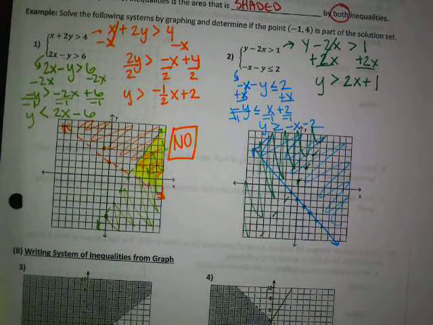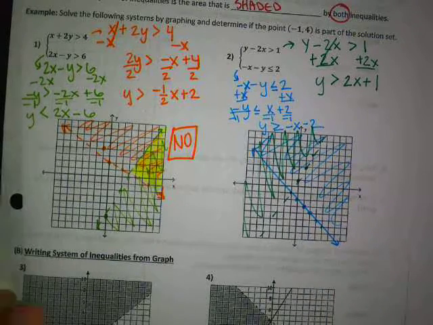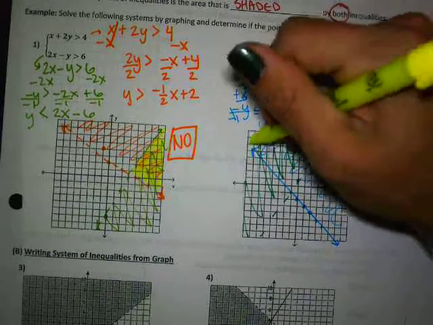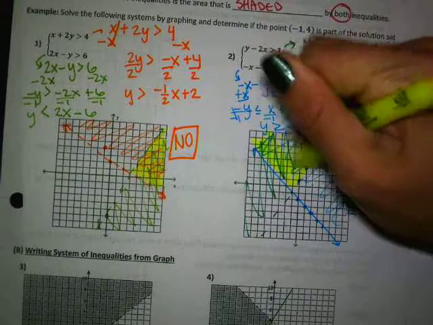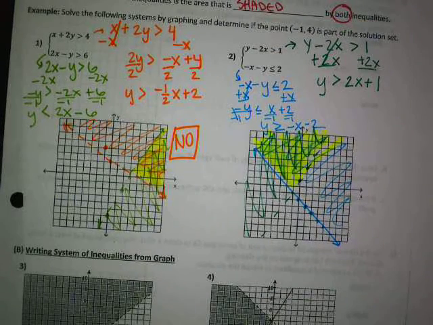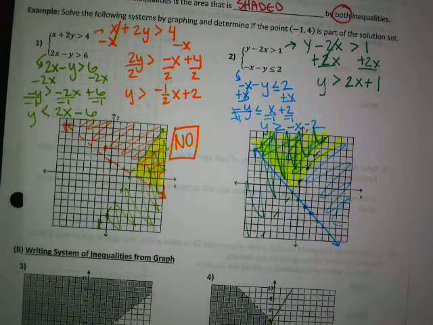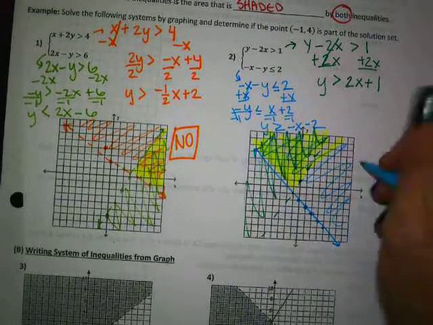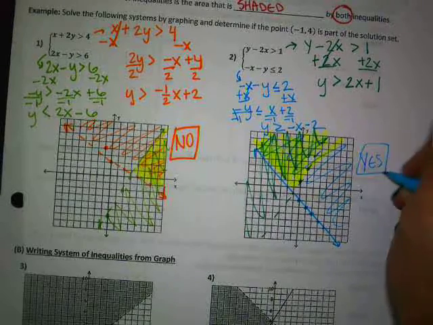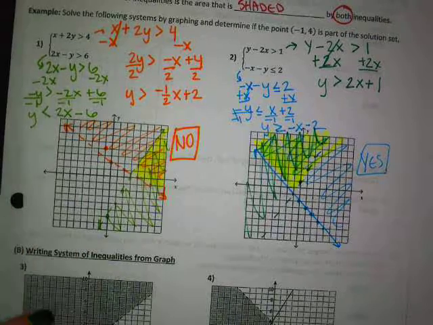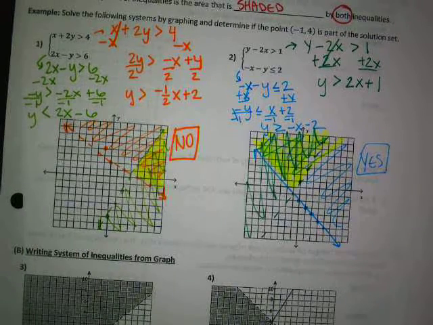I make the lines on the other one similar. So this area where both of your colors are at is your solution. So this is my solution. So is negative 1 part of my solution set? Yes. All right, very good.